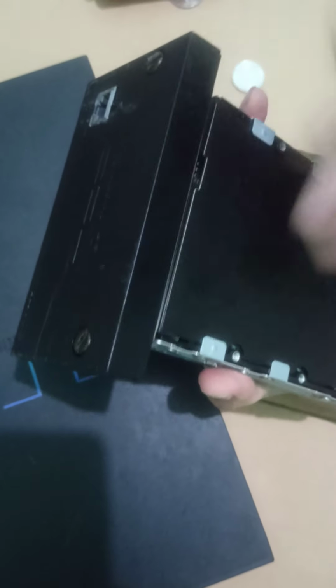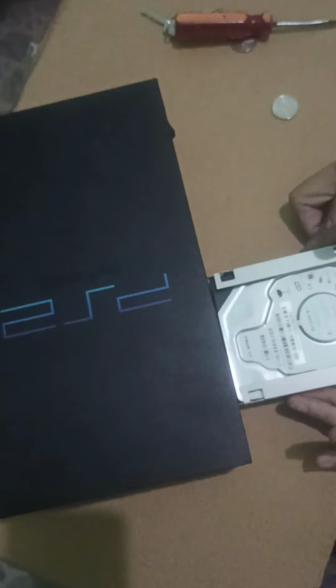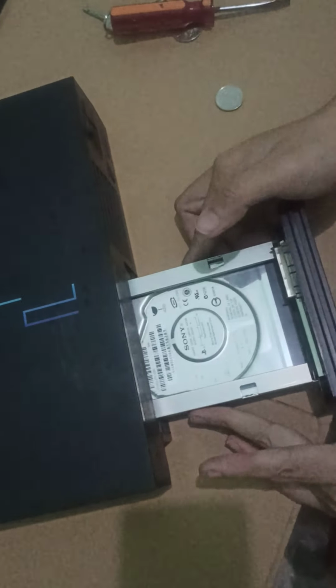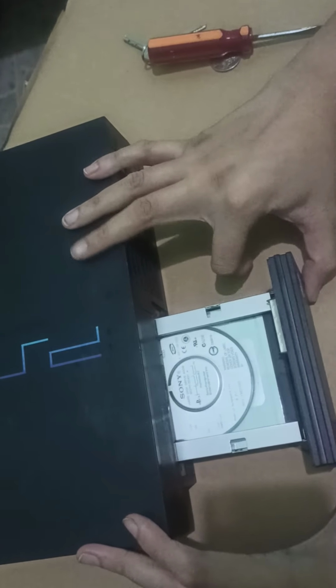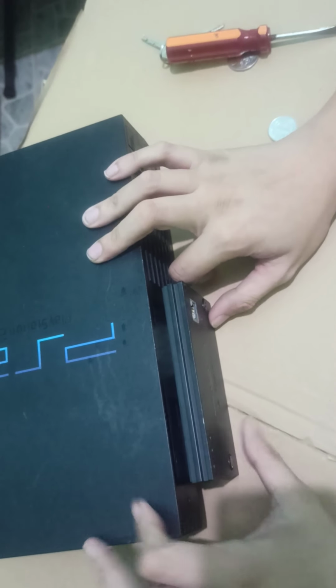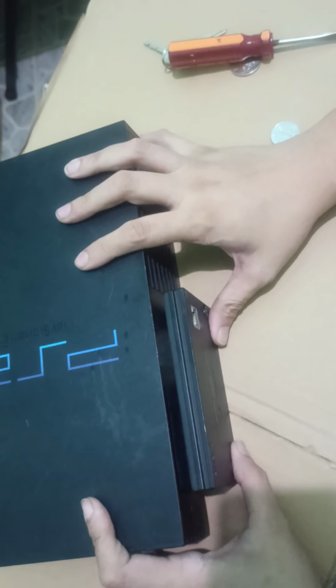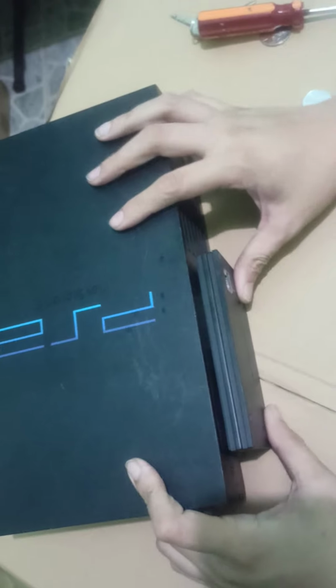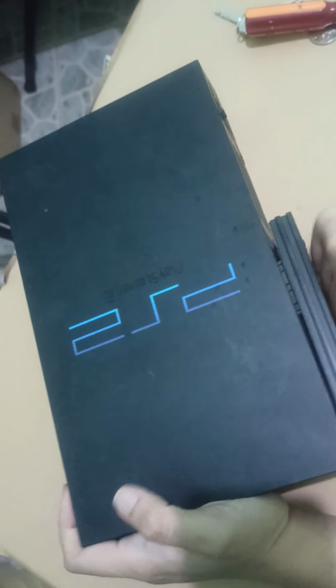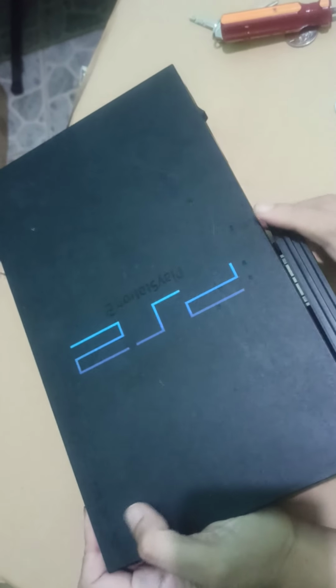It should be flush and flat, but not too much. Next, we will slowly insert it back into our console on the expansion bay. It should go in smoothly until the end, where it will meet some sort of resistance.